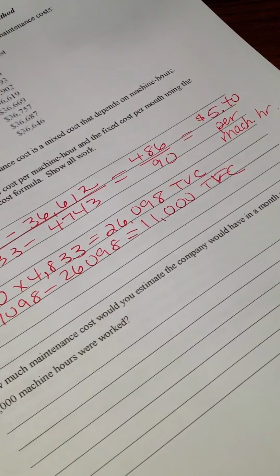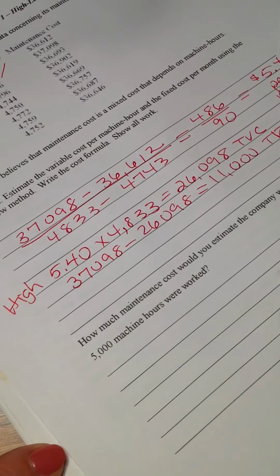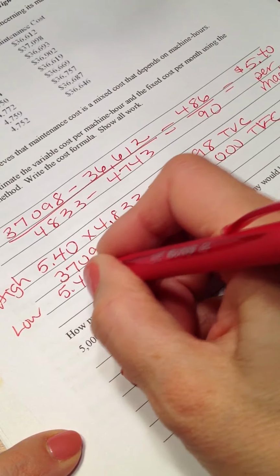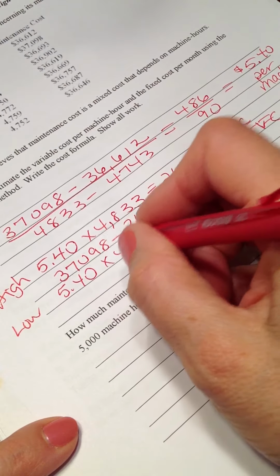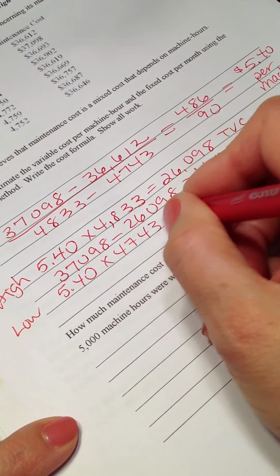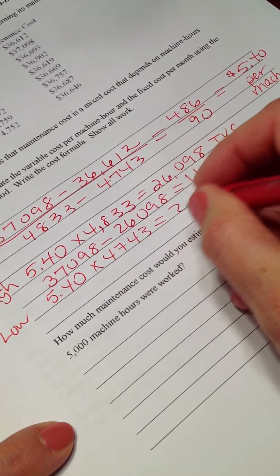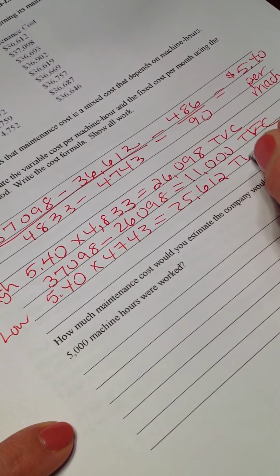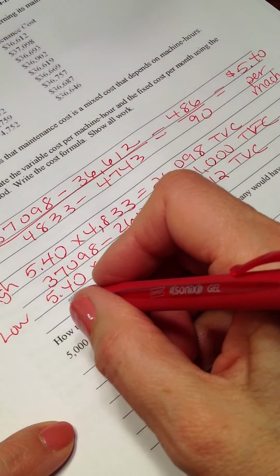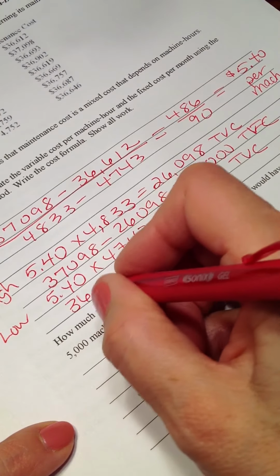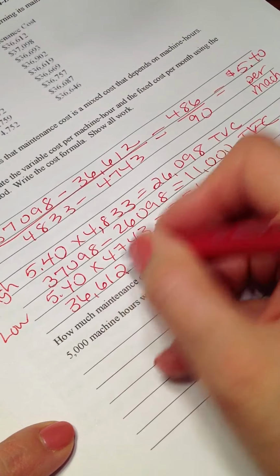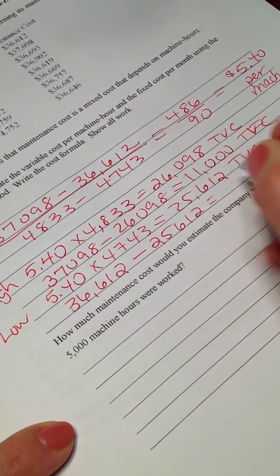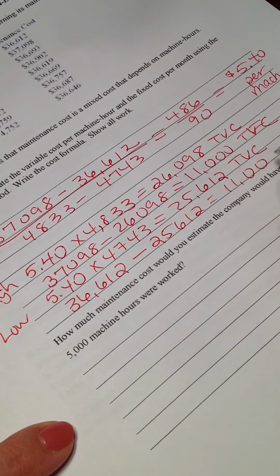We're going to do the same thing at the low to make sure that it's right. So at the low, take the $5.40, multiply it by 4743. That gives us 25,612 total variable cost at the low. Subtract that from 36,612, which is our total cost, minus 25,612, and that gives us 11,000.